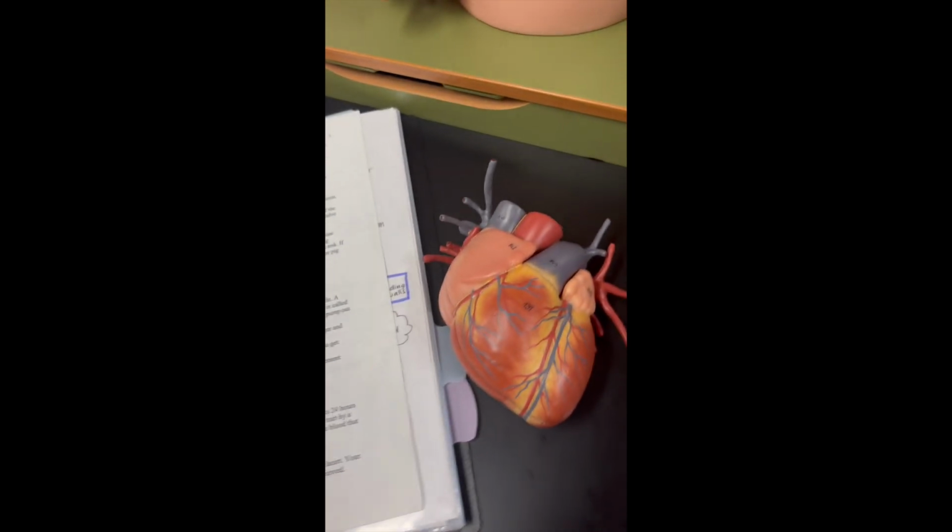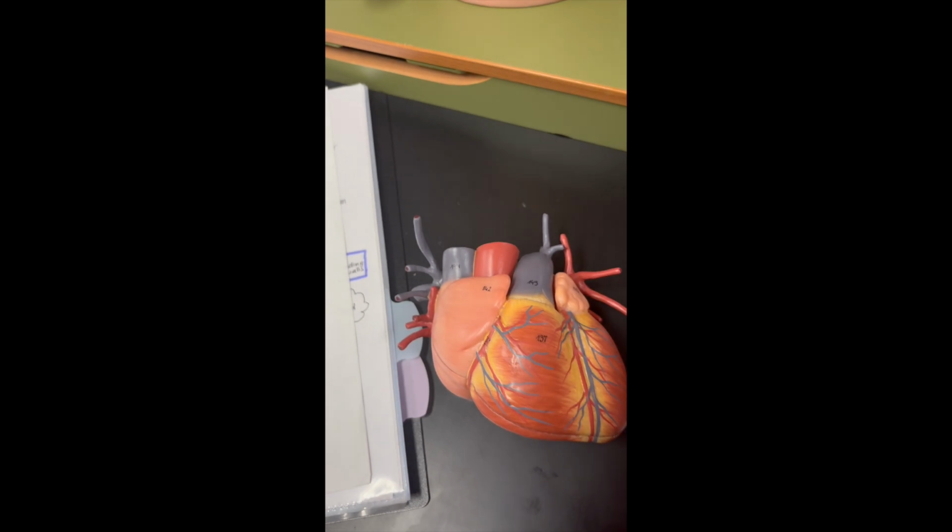For the systemic circuit, the vessel that takes blood from the heart to the body, again away from the heart, is the aorta, and the aorta is an artery. And then the vessels that take blood from the body back to the heart are the superior and inferior vena cava, and those are also veins. Okay. And that's it for activity 1. Just kidding, the rest of activity 1 is going to be, I'm going to show you those same vessels on this model.